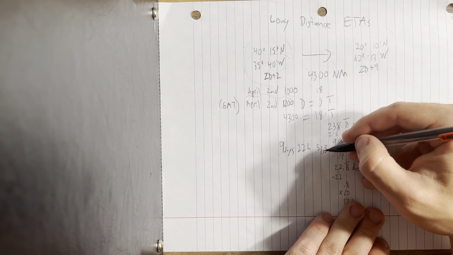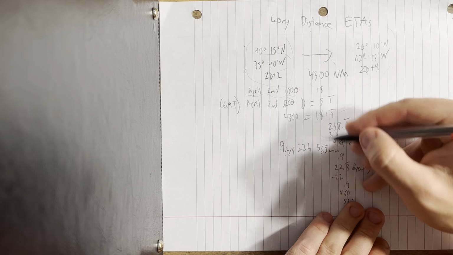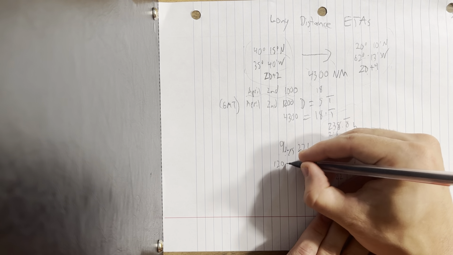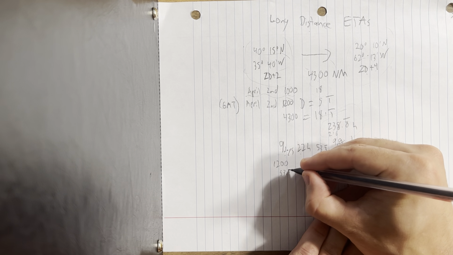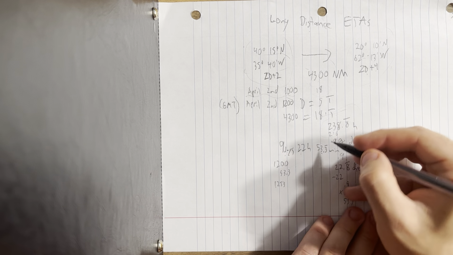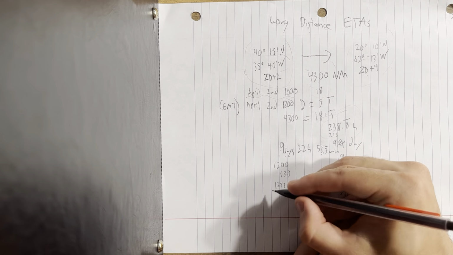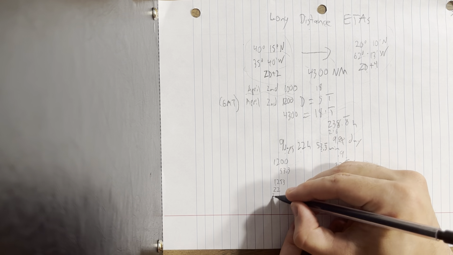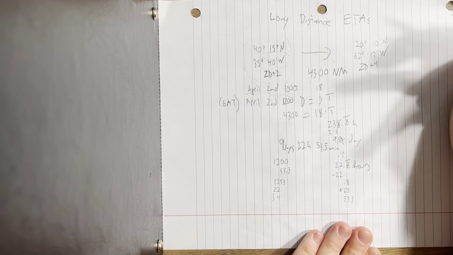So let's start with the minutes: 53 minutes onto 1200 gives you, obviously, 1253. Add 22 hours onto that, and you get 3453. Well, there's no hour 34 here.